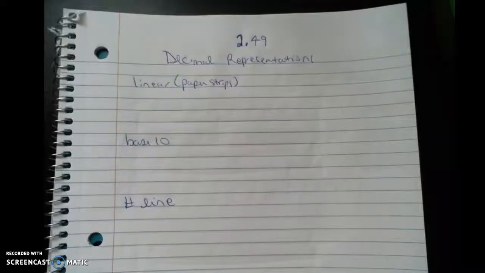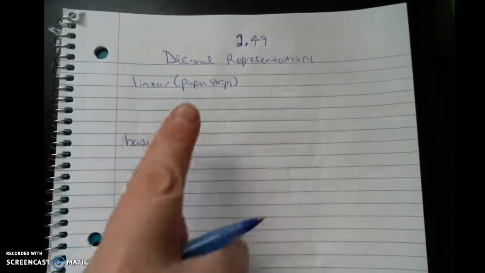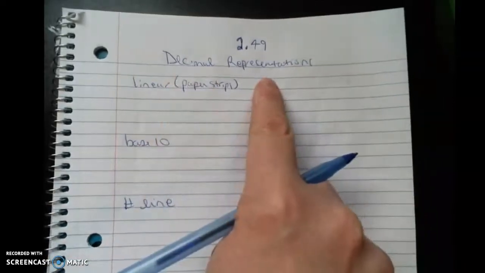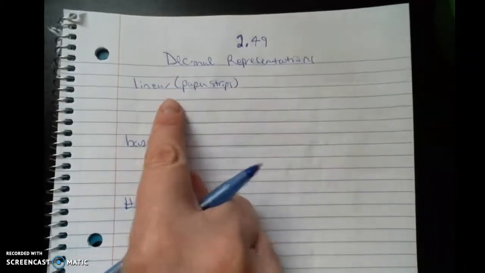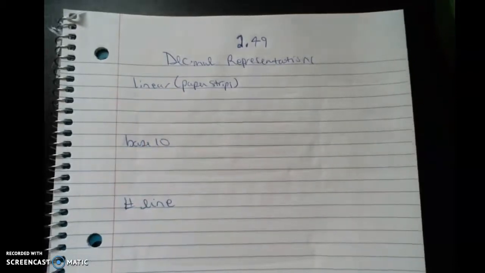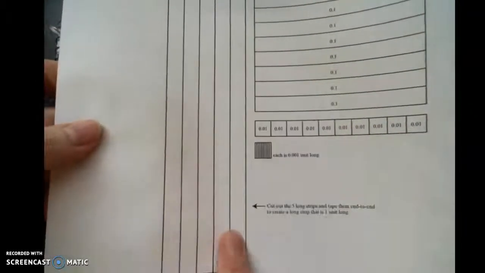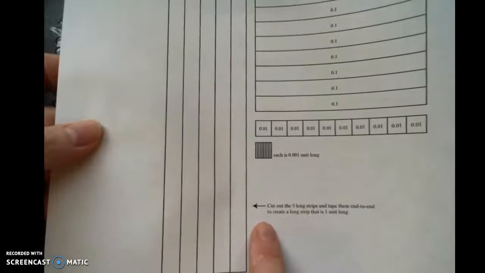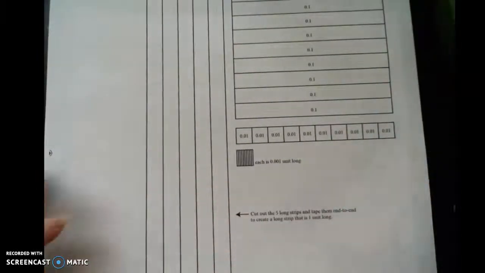Right, I just wanted to make a quick summary video about the representations that we can use for decimals. One is a linear one, which is a paper strip. If you cut out this document and take these strips and tape them together in one long strip with no overlap, then that really long strip would be worth one, all of it.